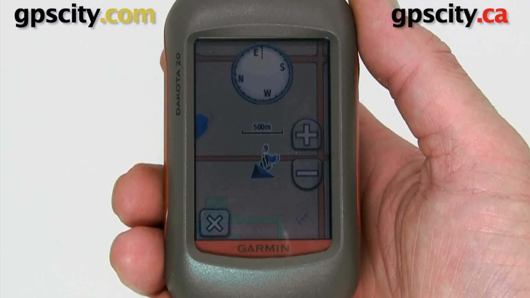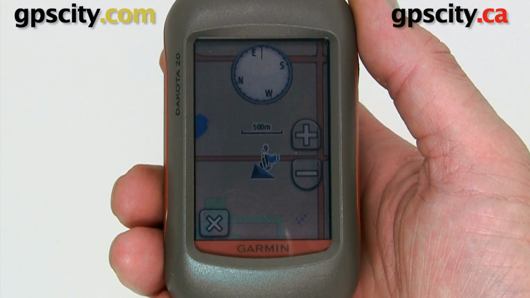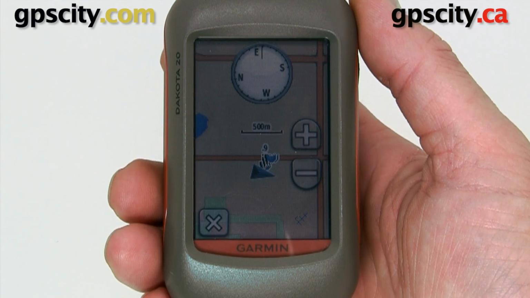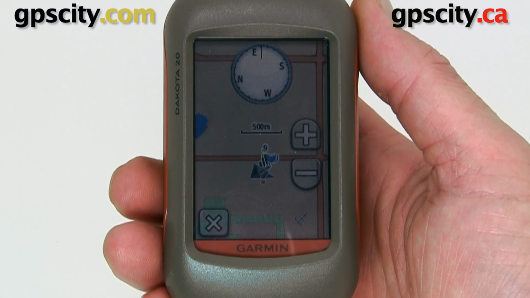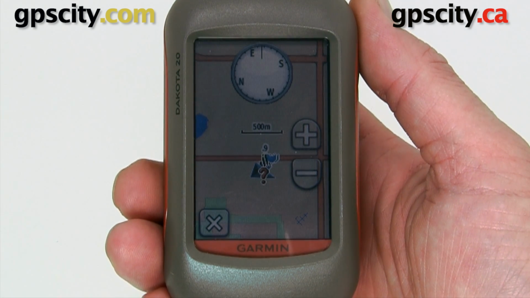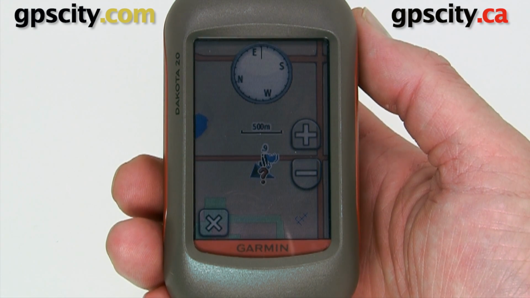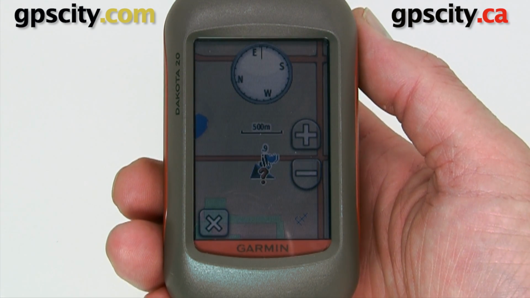That saves you a lot of time from manually changing little settings in the menus when you need to use the device for something else. So let's take a look at profiles. Right now I'm looking at a geocaching profile. I've got the compass at the top of the screen. That's going to help me navigate to the geocache much better.